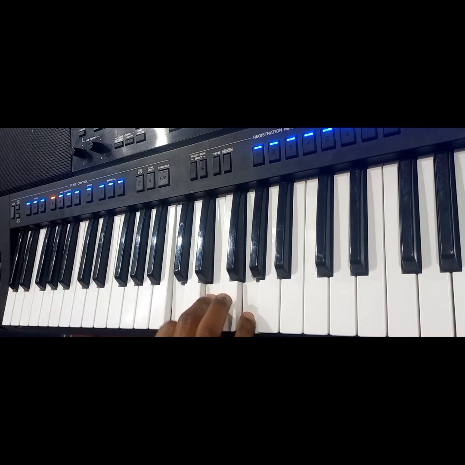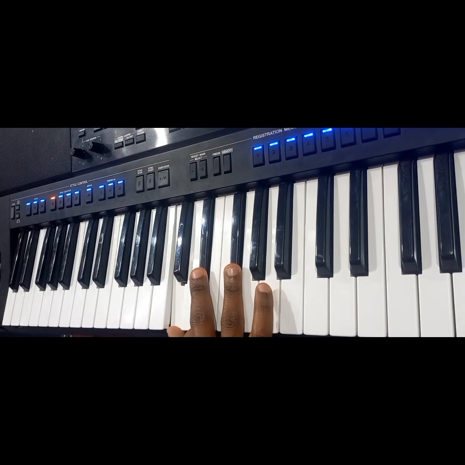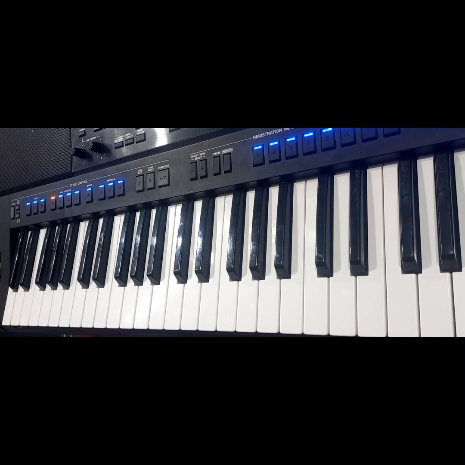So major, minor, diminished. Very simple. So I was just trying to show you how you can form major, minor, and diminished chord in a very few seconds.